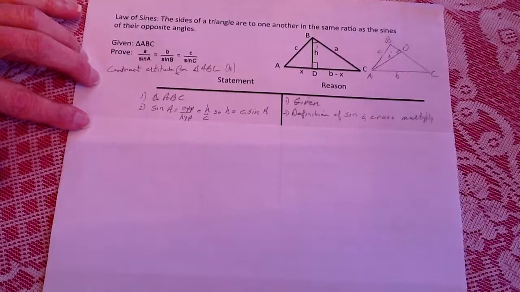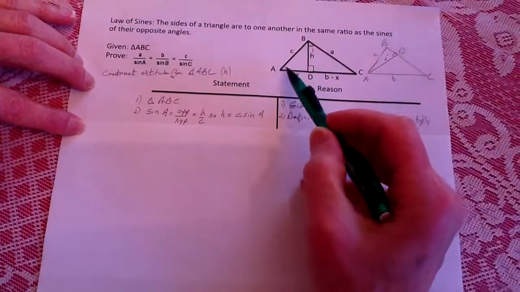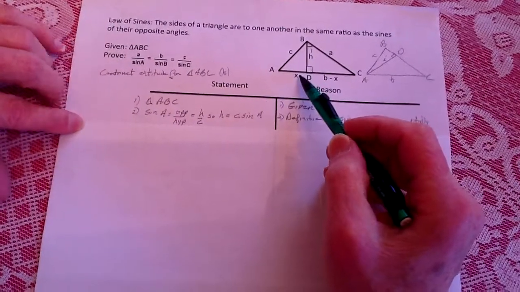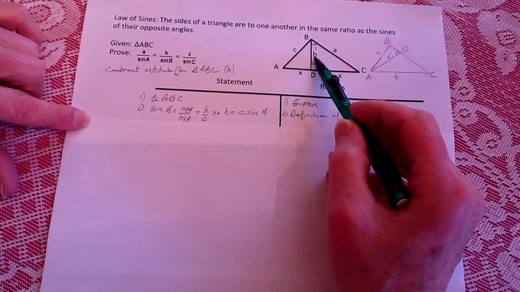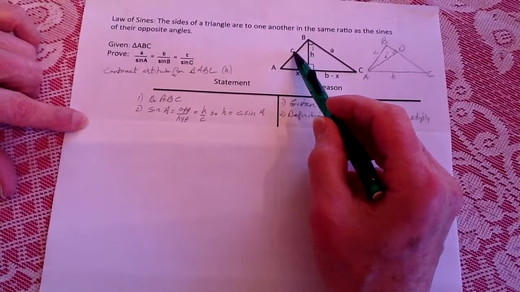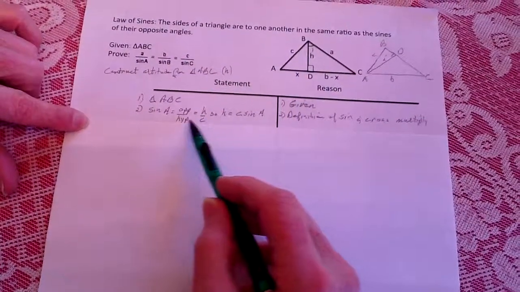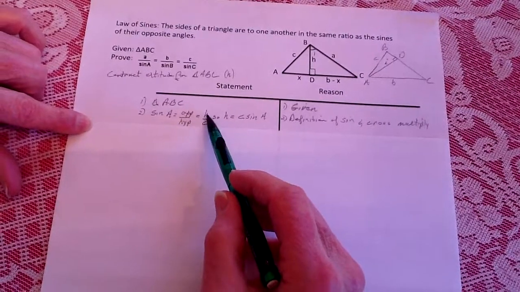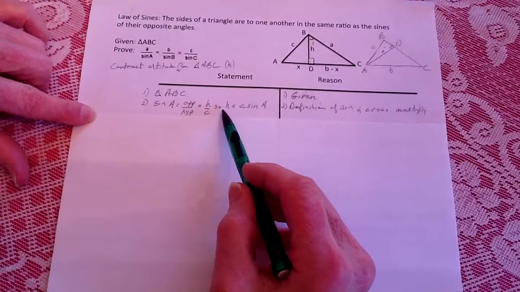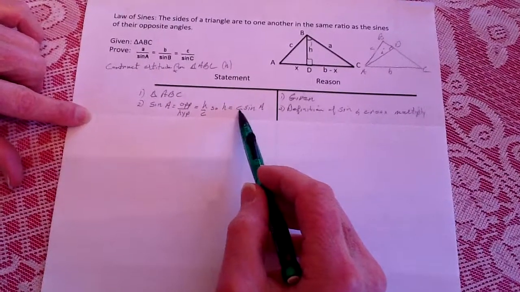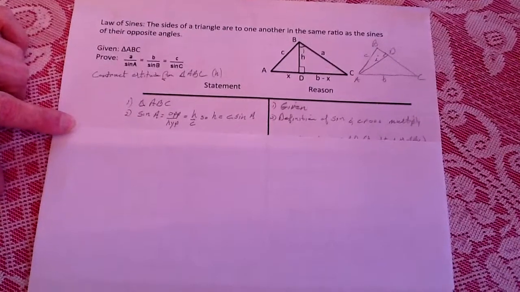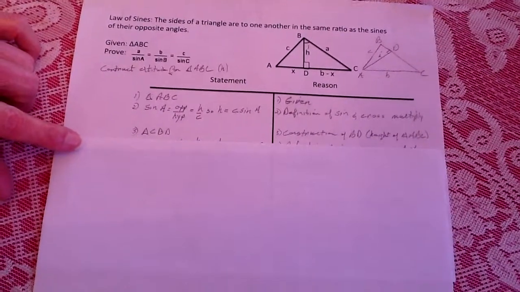First thing is to define what sine A is. Sine A is the opposite over the hypotenuse, which means the opposite, which is H, the height in this case, over the hypotenuse, which is C. If I cross multiply to solve for H, I end up with H equals C times the sine of A. That's the definition of sine, and by cross multiplying.